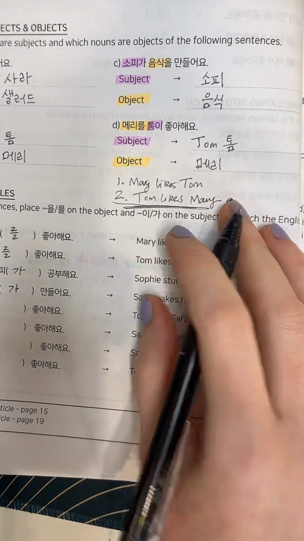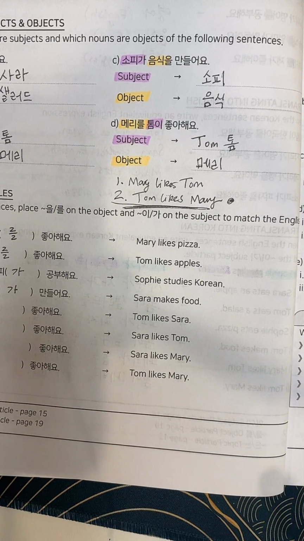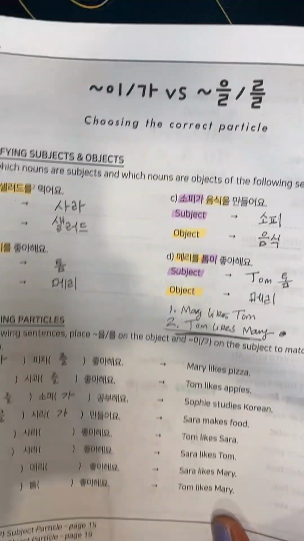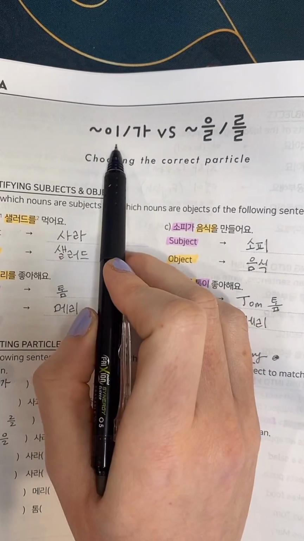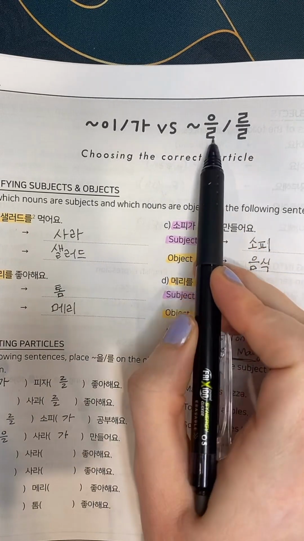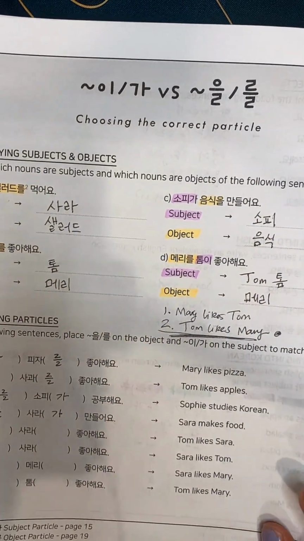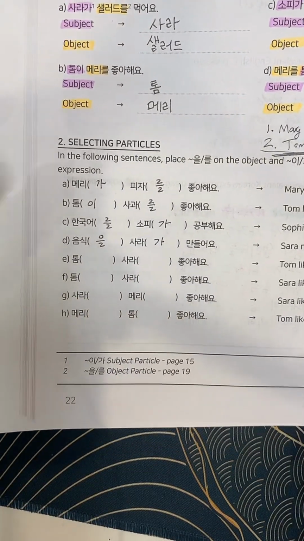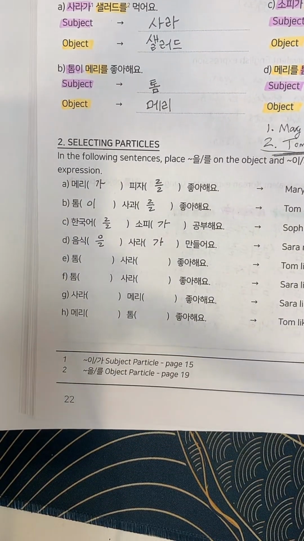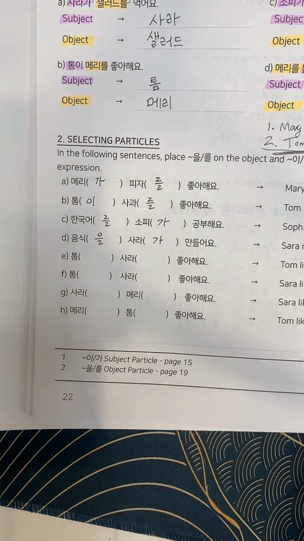But it's a good trick question to test your understanding of how particles work in Korean. The subject particle determines who is doing something or what is doing something, and the object particle determines what it is being done to. All right. Yeah, it's easier than you think, right? Once it clicks about how these particles work, everything gets a little bit easier.